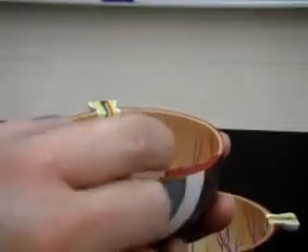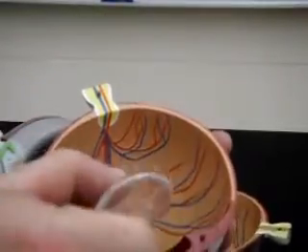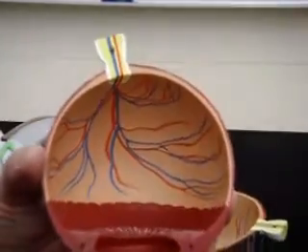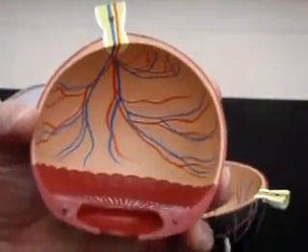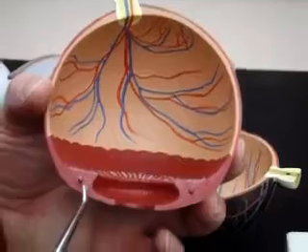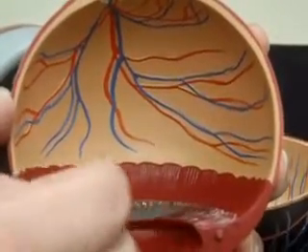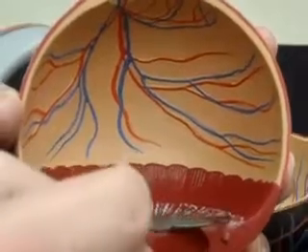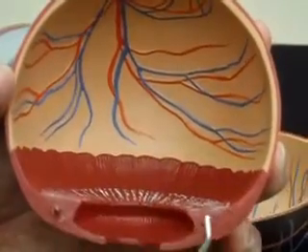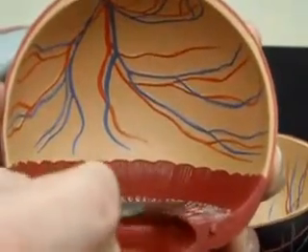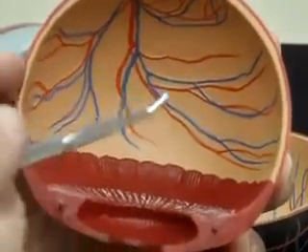We open this up further. We see that behind there is the lens. So I'll just go ahead and take the lens out, set it off to the side. And if I turn it like so, this area here and this area here, and essentially the red area on the inside here, is called the ciliary body. So this portion here, and all this is the ciliary body.